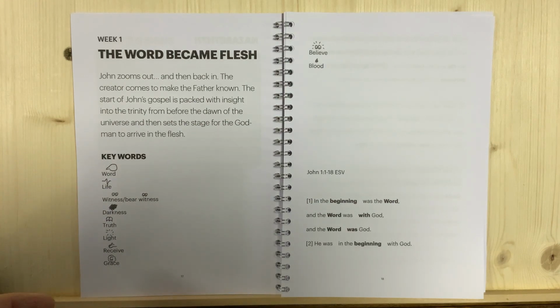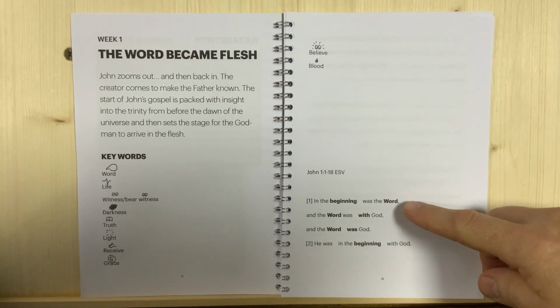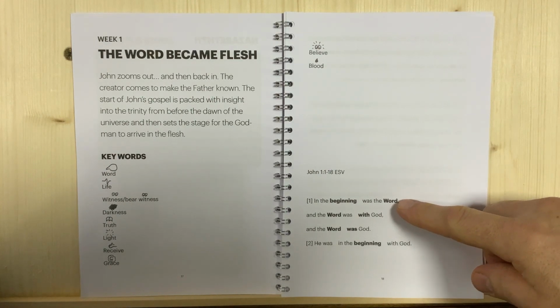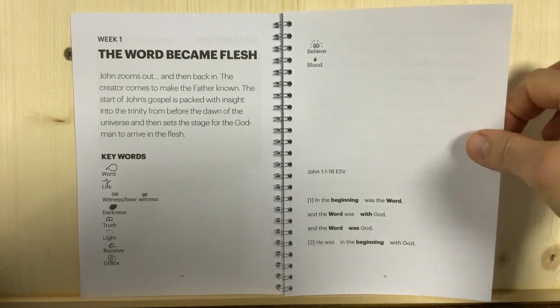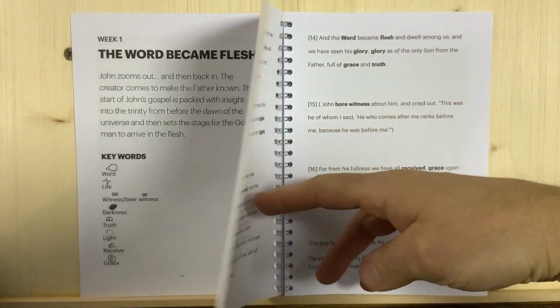Now you don't have to use these particular ones, but what I would say is just make it consistent all the way through the book, and that will really help you pick these keywords out. For each passage, there's a set of keywords, and you'll notice that in the text, the keywords are set in bold there. Any other words that we really want to look at are set out in bold.